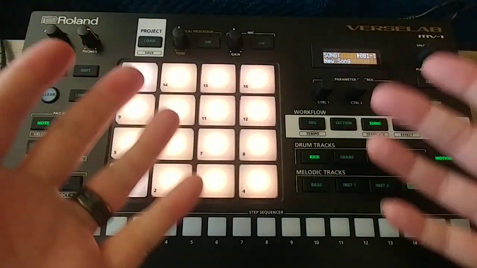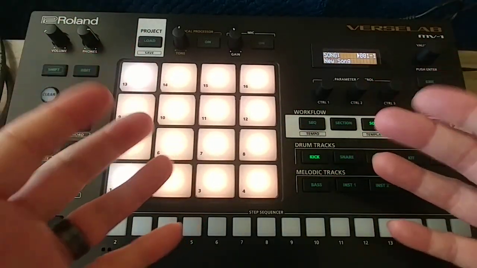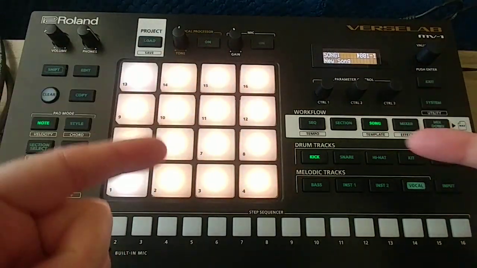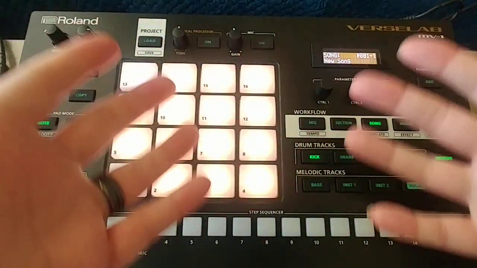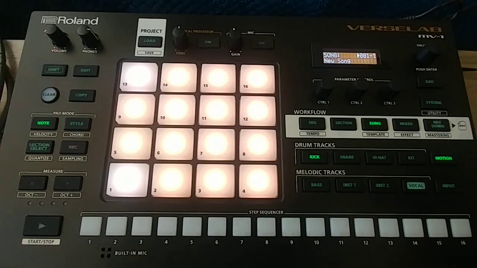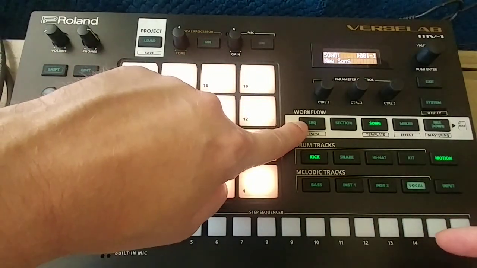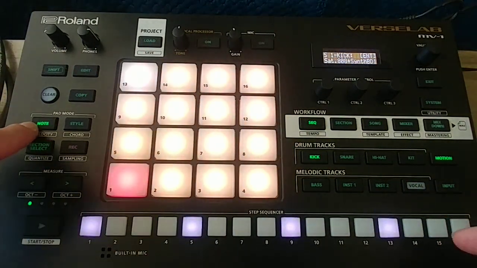Hello! Today we're talking about live recording. Not sampling, we'll be talking about that in a future video, but recording your performance live on the Verselab. So today we're going to be in the sequencer section of the workflow and in note mode again.